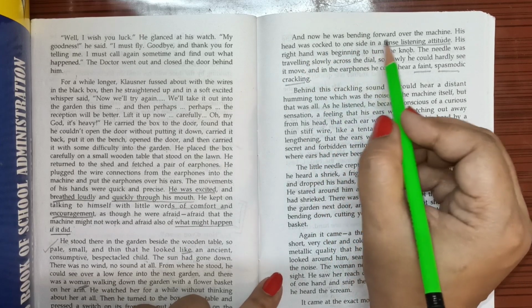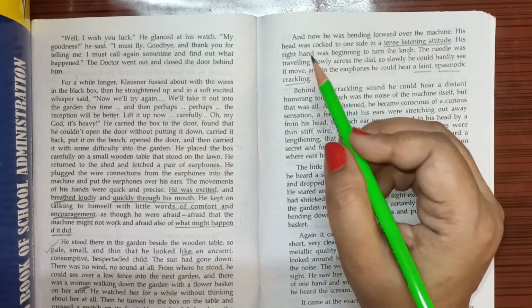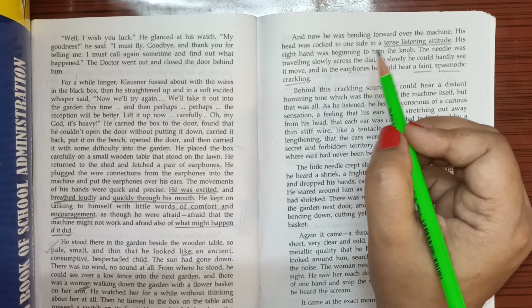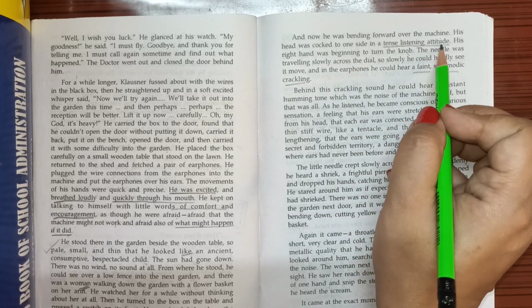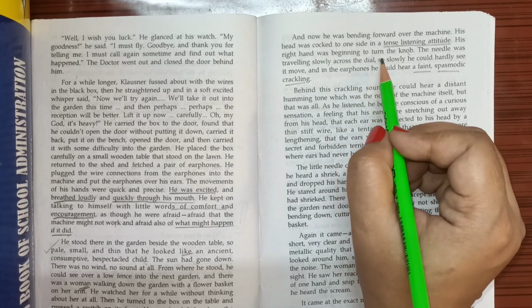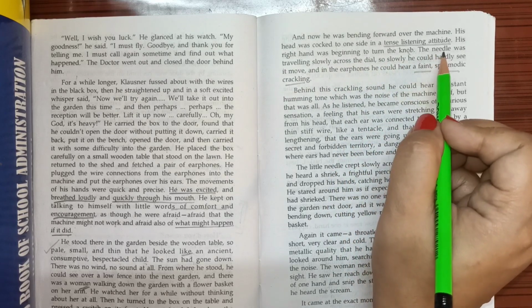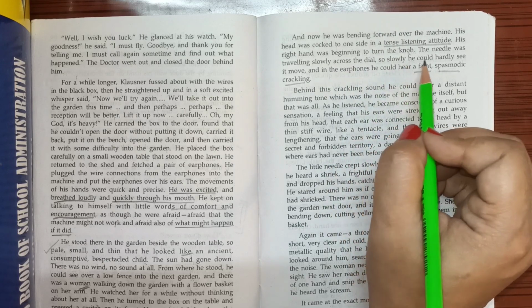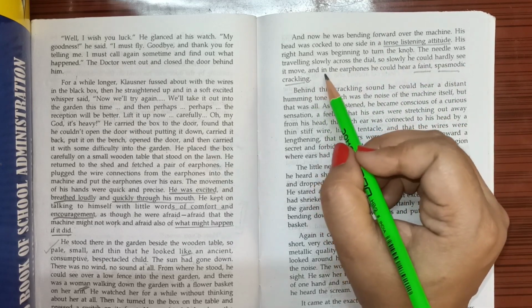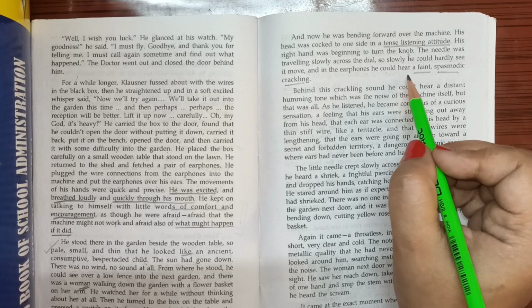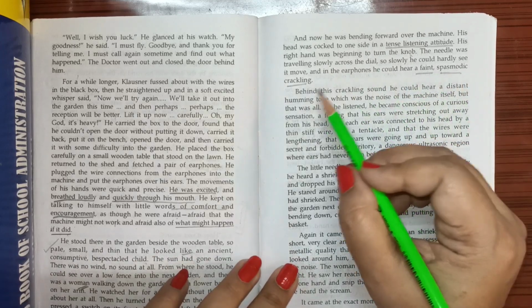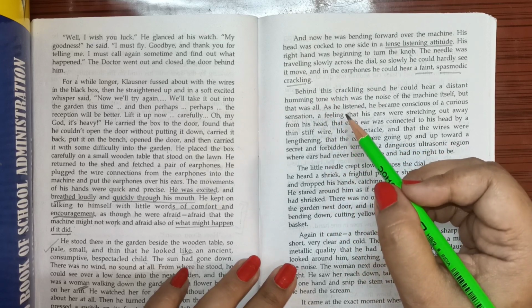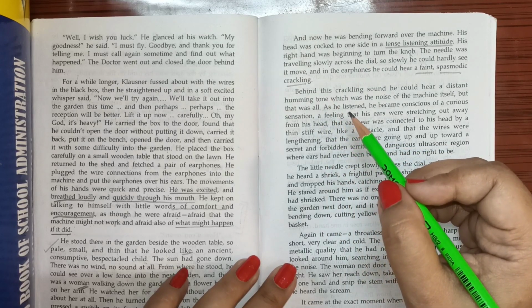And now he was bending forward over the machine. His head was cocked to one side in a tense, listening attitude. His right hand was beginning to turn the knob. The needle was traveling slowly across the dial, so slowly he could hardly see it move, and in the earphones he could hear a faint spasmodic crackling. The meaning of the word spasmodic is occurring in brief, irregular bursts.